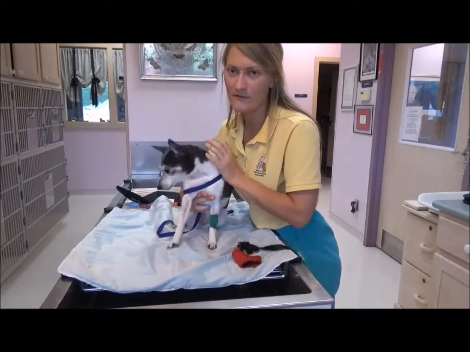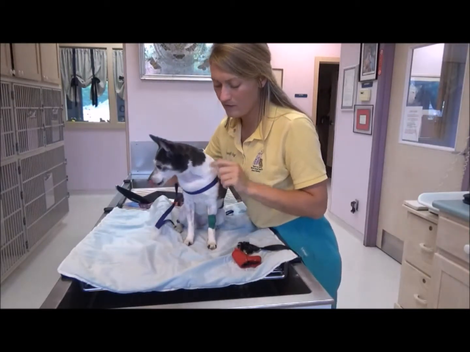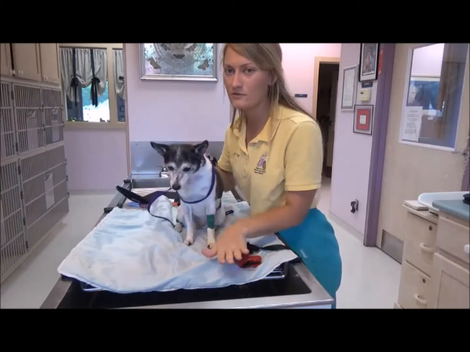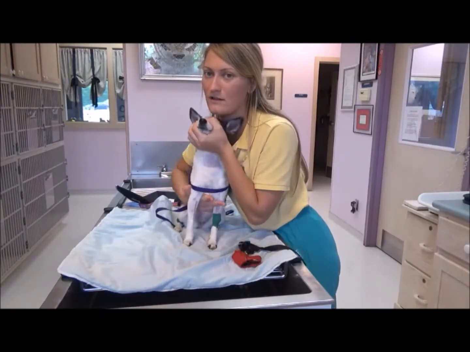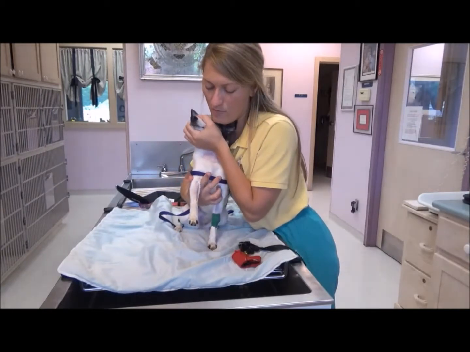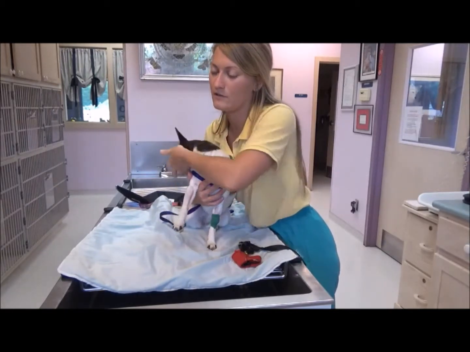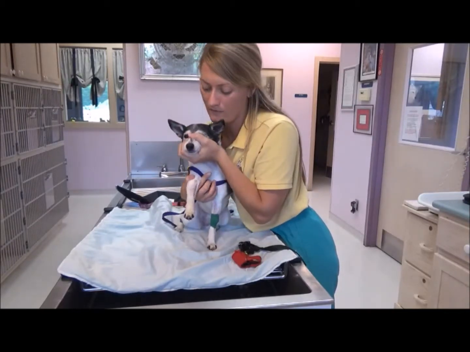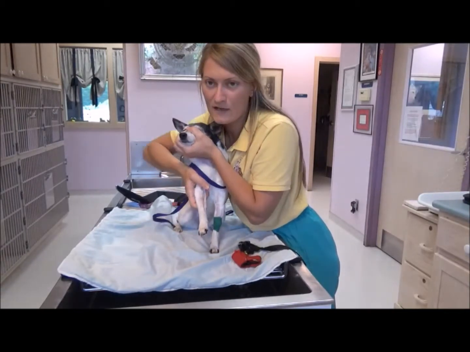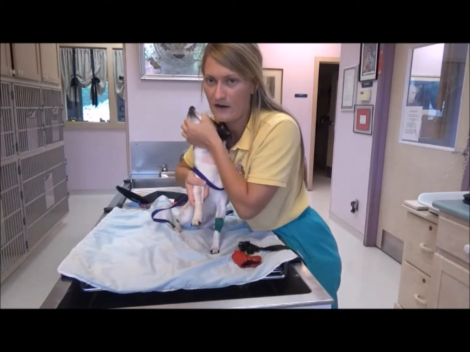When collecting a cephalic blood sample, they can once again be sitting or in sternal recumbency. And then you want to hold under the chin with one hand and then hold behind the elbow of the leg where the blood sample is to be collected, while you're also somewhat extending that leg forward. And then at the same time you want to roll the vein out.